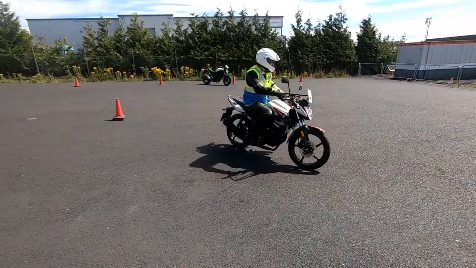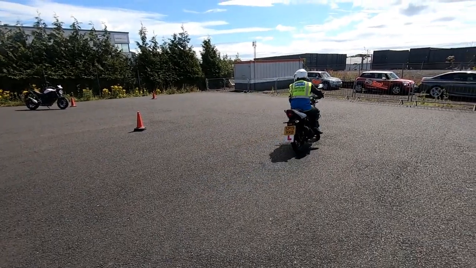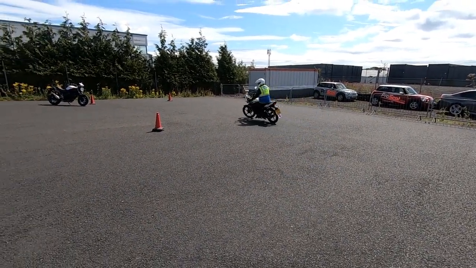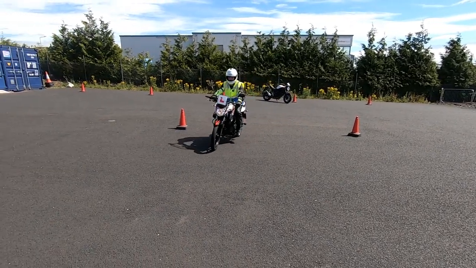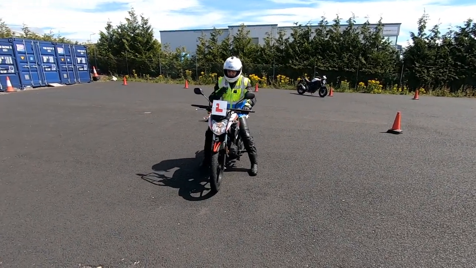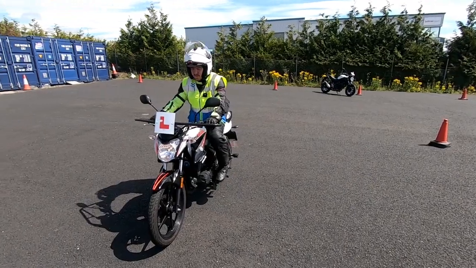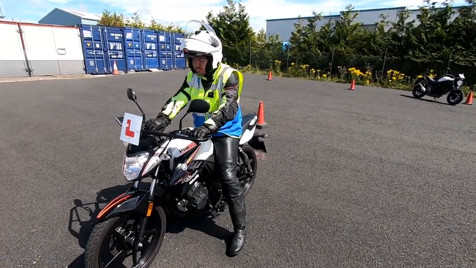And again, the left elbow comes in and the right arm begins to stretch out. But again, notice the body's not leaning in. Now I'm going to stop and actually show what I'm doing here. This is going to help your understanding on the big bike as well.